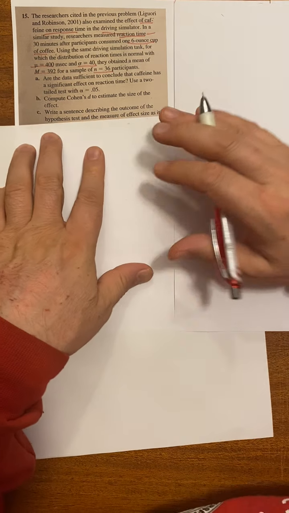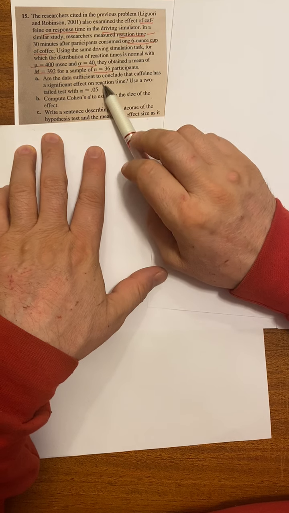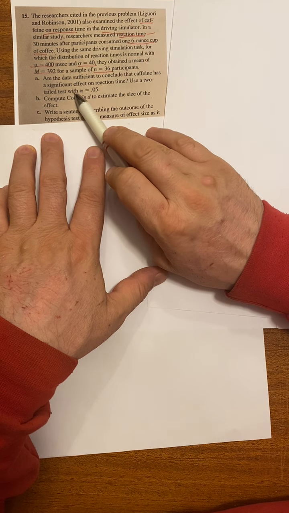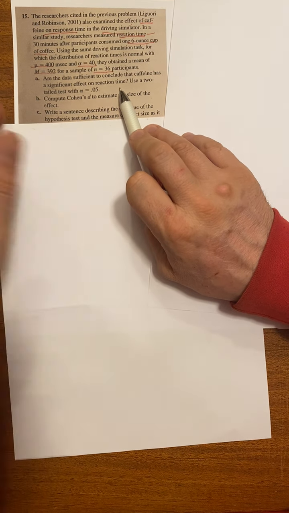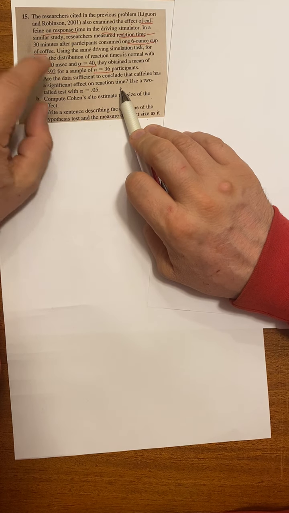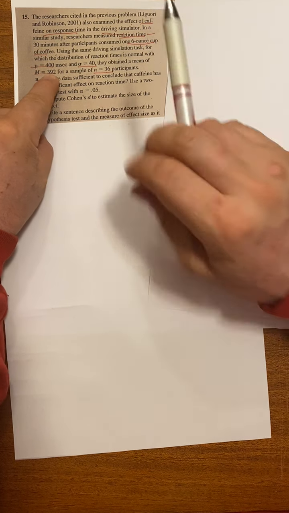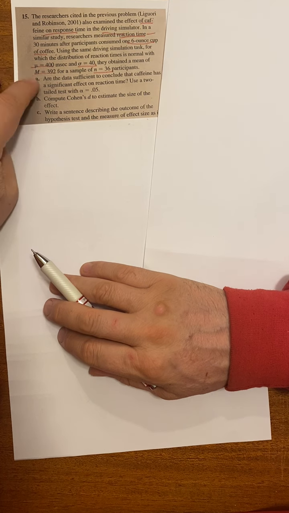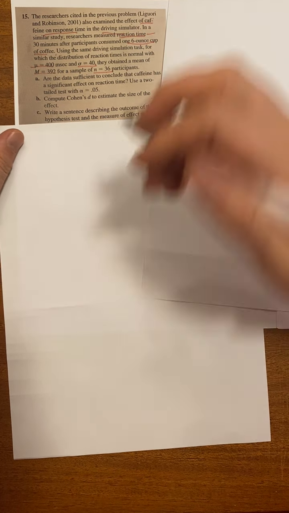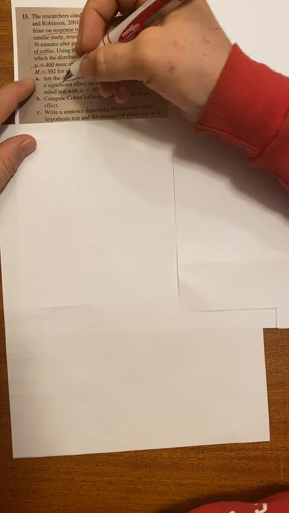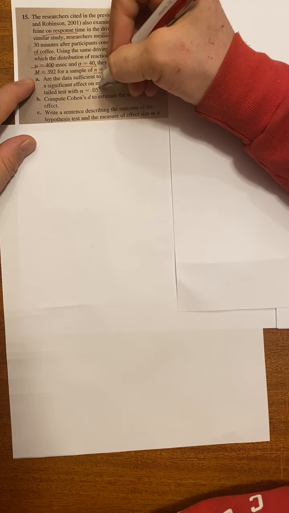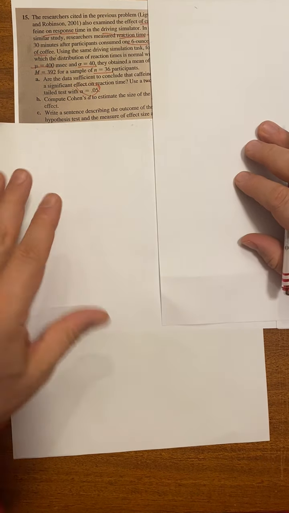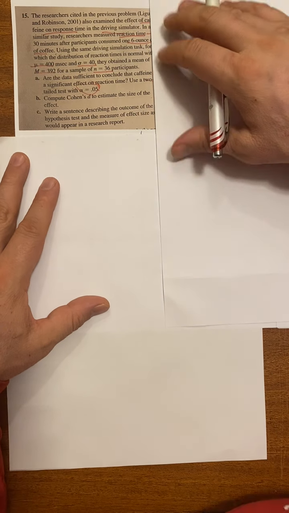The first question they're asking is, are the data sufficient to conclude that caffeine has a significant effect on reaction time? In this case, did the reaction time go down? Did they react more quickly? And was it the caffeine that did it? That's what they're asking in question 1. They're setting us up in step 2, where they say to use a two-tailed test with an alpha of 0.05. So let's go ahead and figure out what to do here.